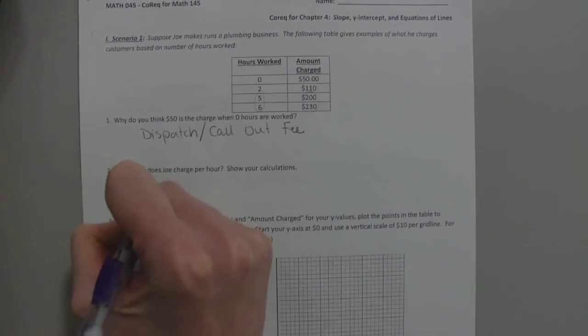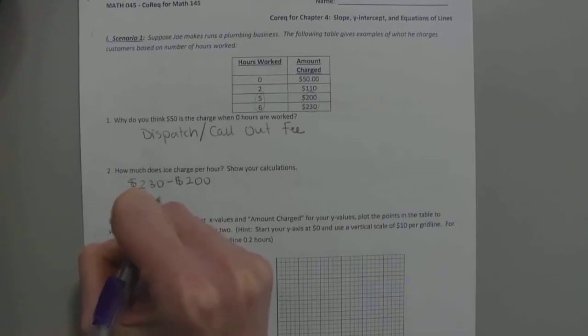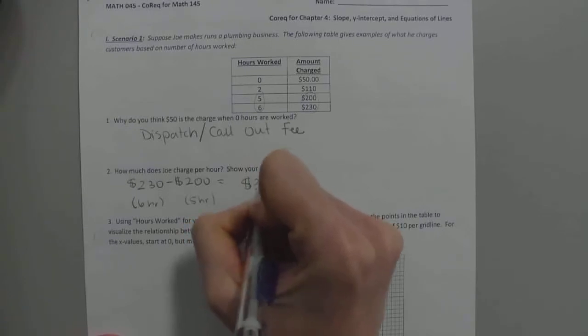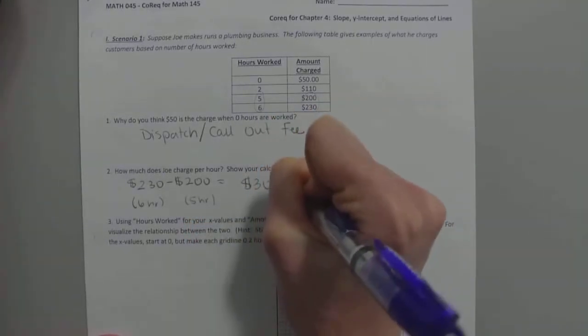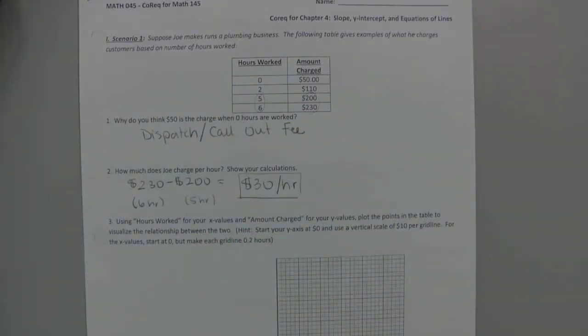And it says show your calculations. You can just say, okay, $230 minus $200, and we'll make a note. This was 6 hours, this was 5 hours, right? We're showing that a gap of 1 hour was a charge of $30. So how much does he charge? Let's make sure we have the units: $30 per hour. And what's great about that is you now can calculate how much he's going to charge you, because you know, hey, I'm getting $50 no matter what, and then on top of that, it's going to be $30 per hour that he's here.